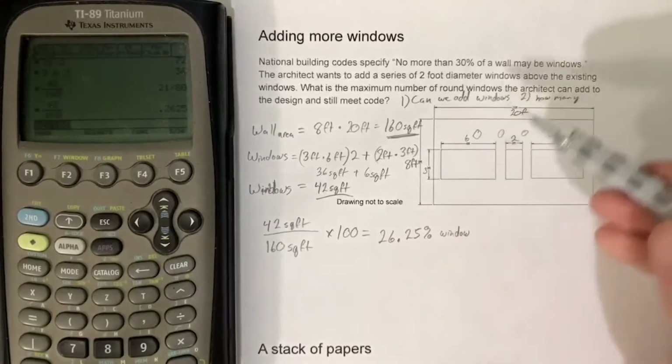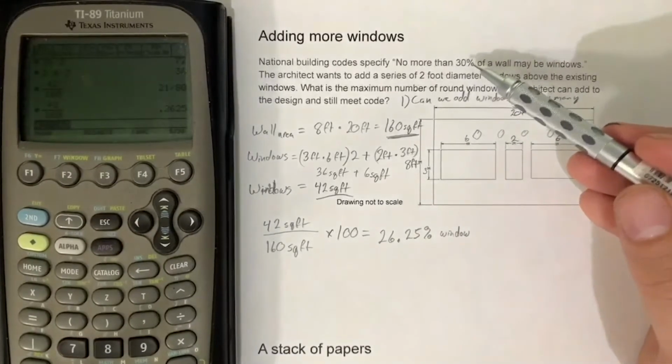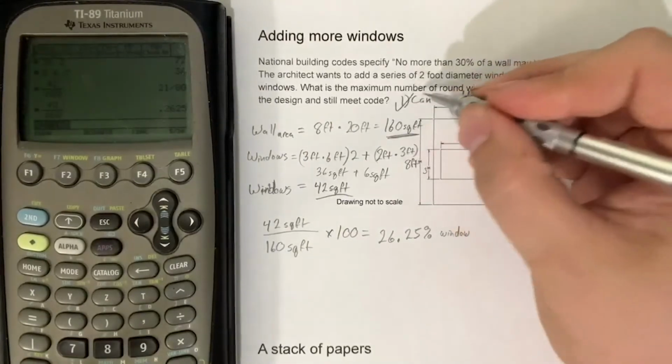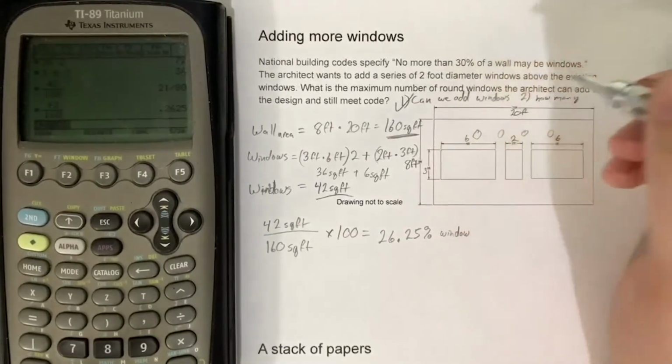The good news is that's below the 30%. We are checked off, we can add more windows.